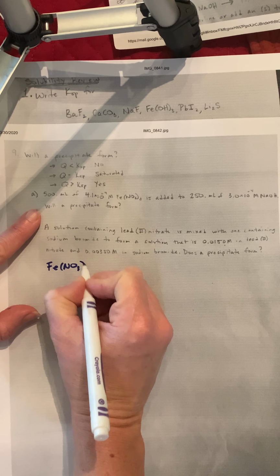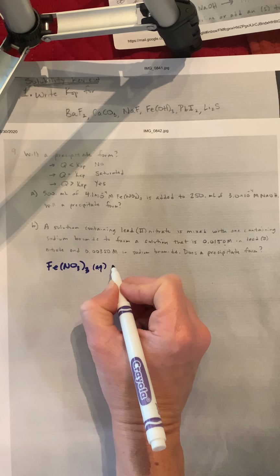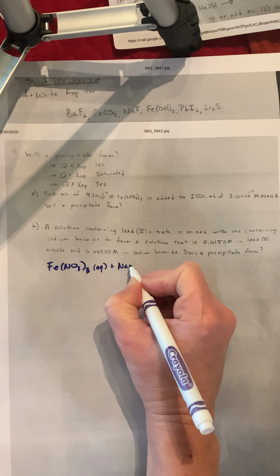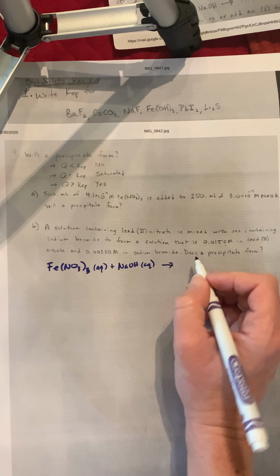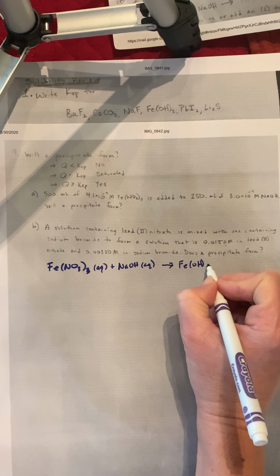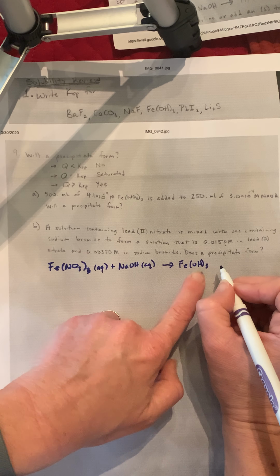Iron 3 nitrate, aqueous, is going to react with the sodium hydroxide, which is also aqueous since it's a strong base, and it will form Fe(OH)3, which is a hydroxide.